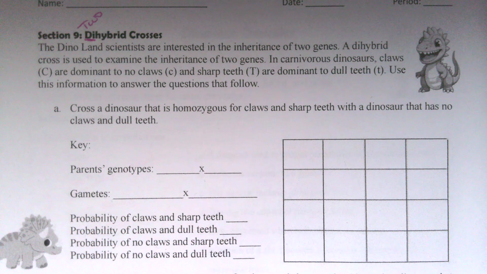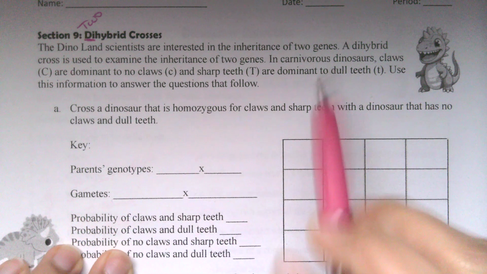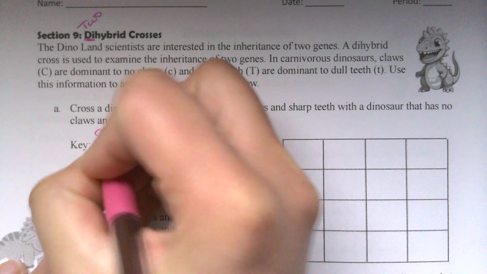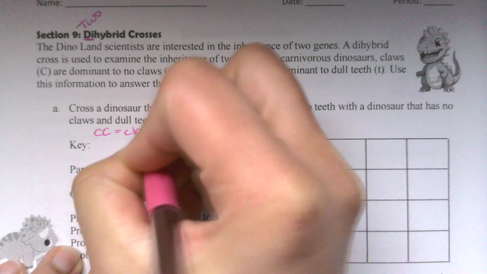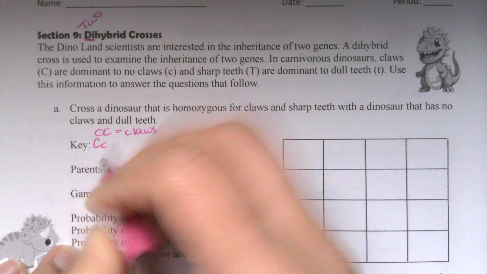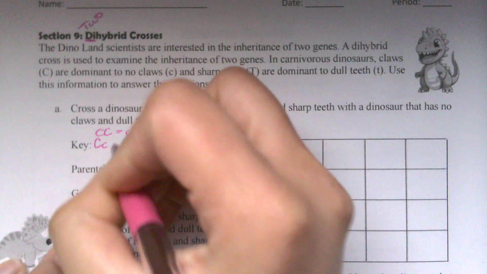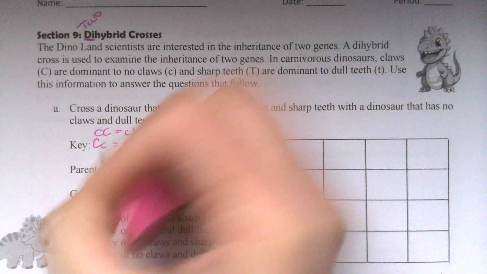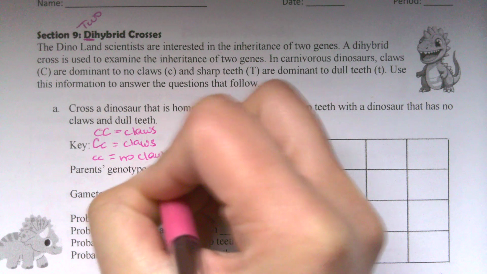Okay, so before we answer this question, let's create our key. Now it says claws are dominant, right? So two uppercases, homozygous, will give me claws. But what else will give me claws? One uppercase and one lowercase, right? Remember, as long as we have one copy of that dominant allele, the dominant trait will be expressed. Okay. That means two lowercases would be no claws.